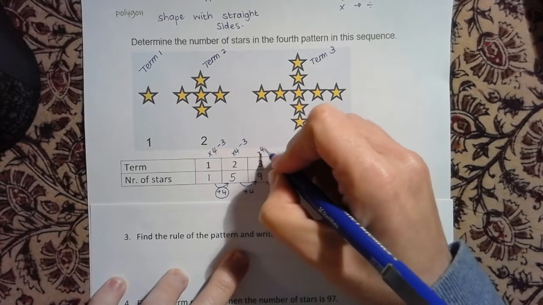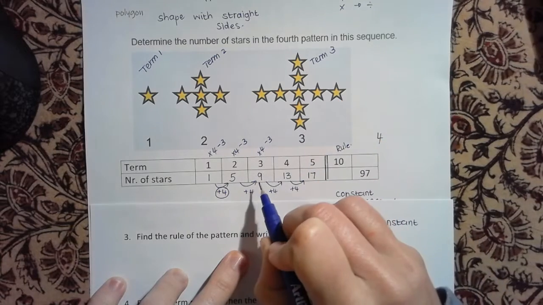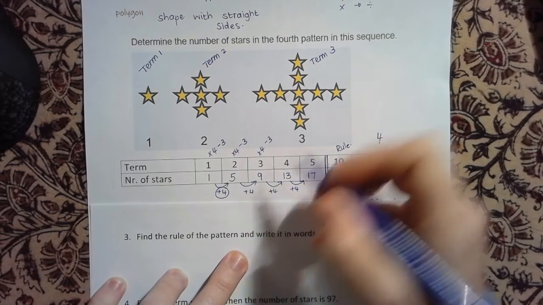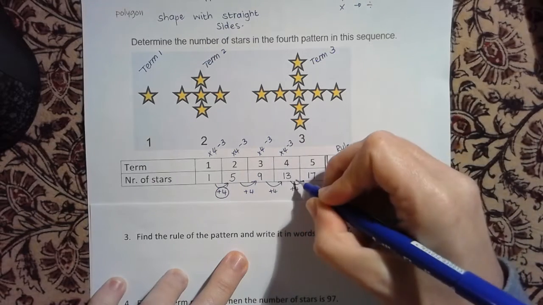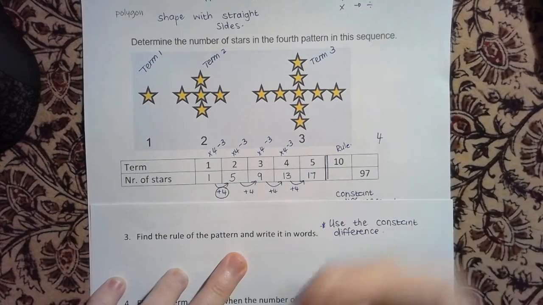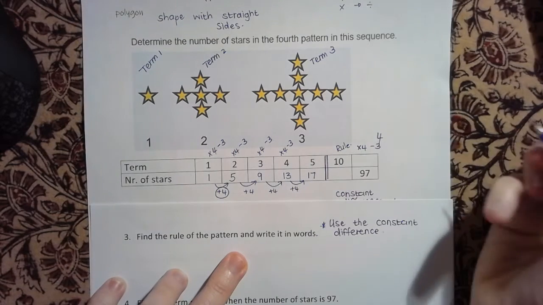Test it again. Times 4 minus 3. 3 times 4 is 12 minus 3 is 9. Can you see, we get the bottom number? Let's try it again. 4 times 4 is 16 minus 3 equals 13. So you can see the rule is times 4 minus 3.